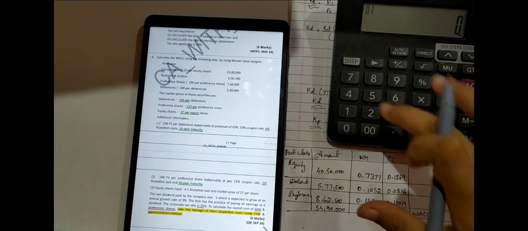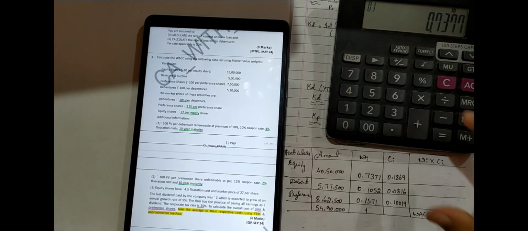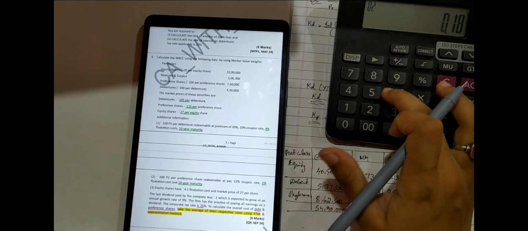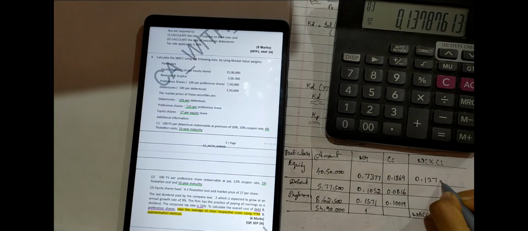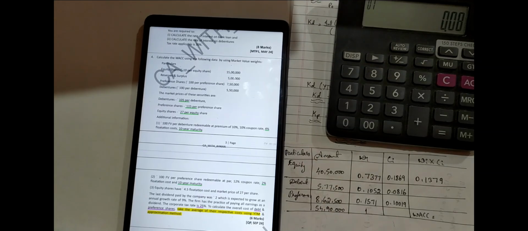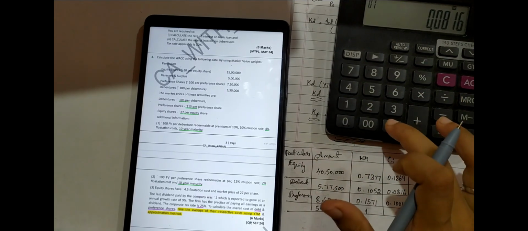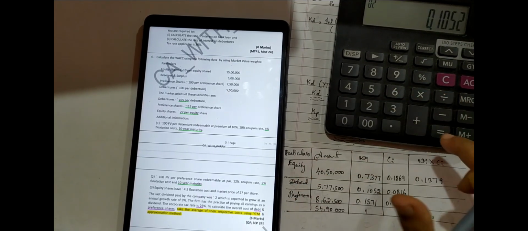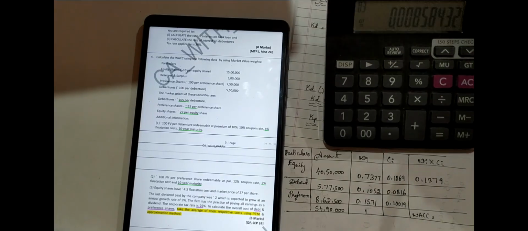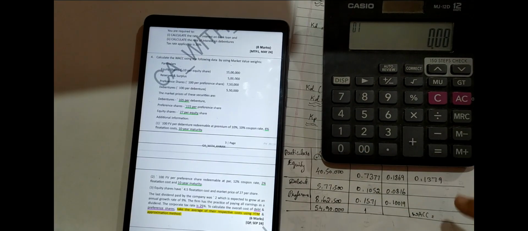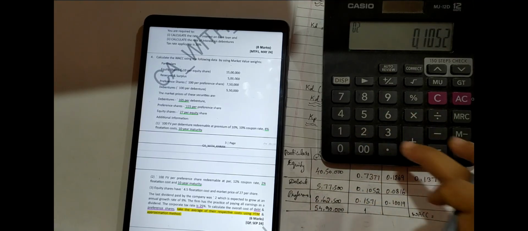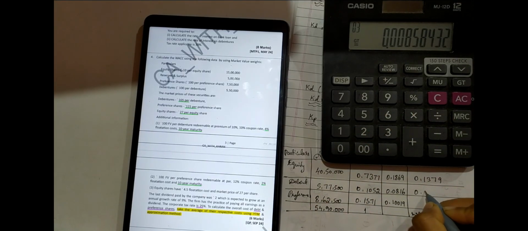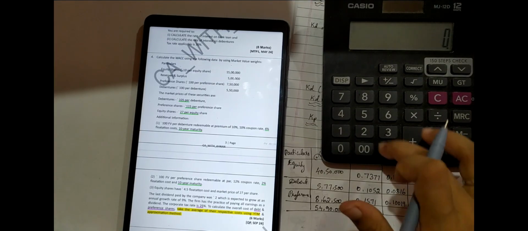So 0.7377 into 0.1869, that gives 0.1379. And 0.0816 into 0.1052, so this is 0.0816 into 0.1052, yeah, 0.0085.